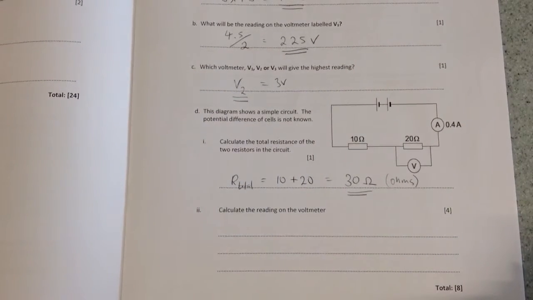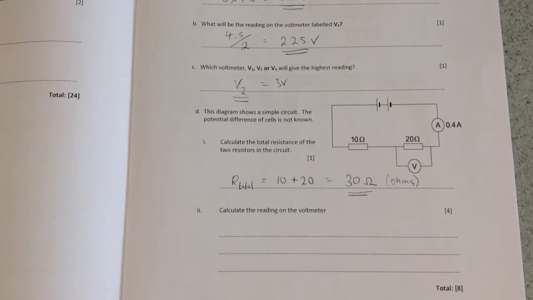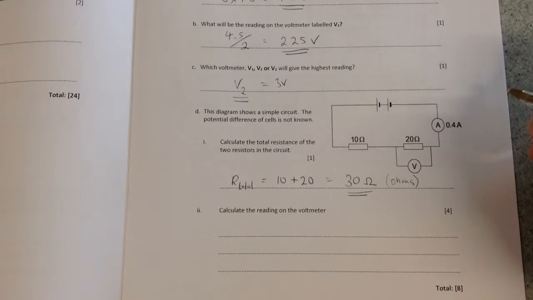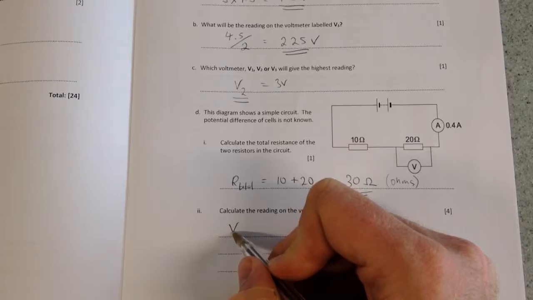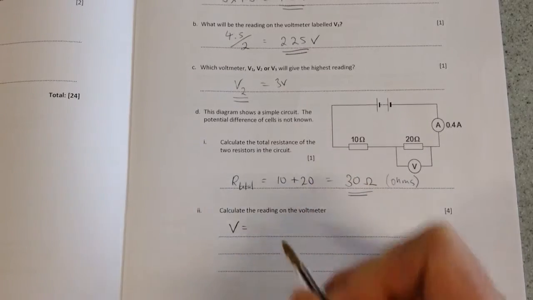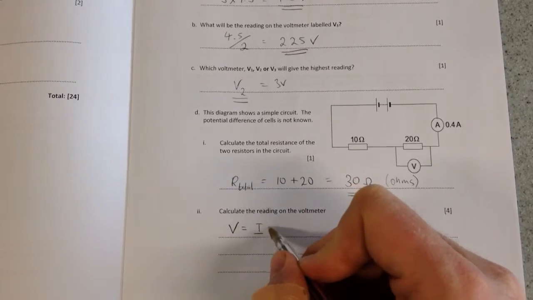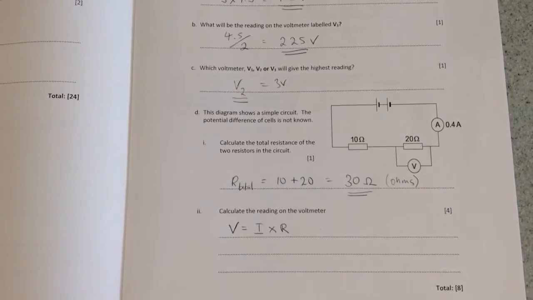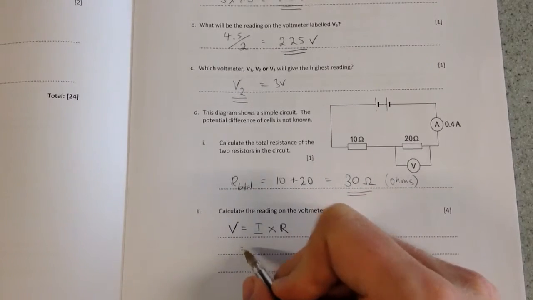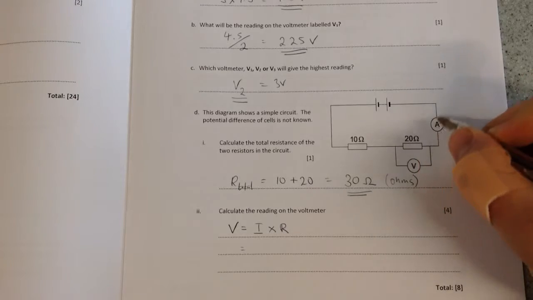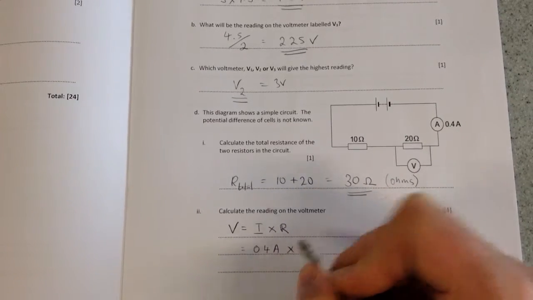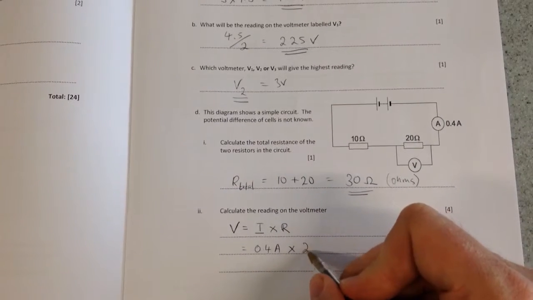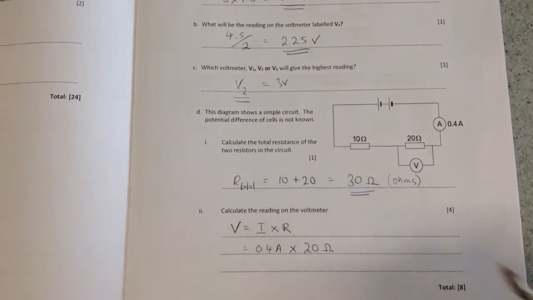Calculate the reading on the voltmeter. Okay, well here, what we need to do, very simply, is note that to find that voltage, okay, so the voltage across that component, I just need to know that V equals I times R, current times resistance, where I is the current that flows through the component, 0.4 amps, and R is the resistance of the component, 20 ohms.